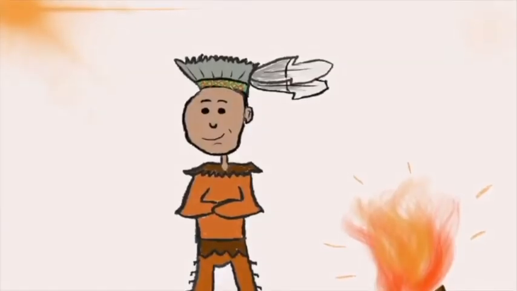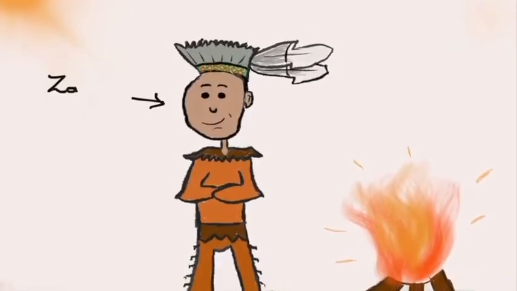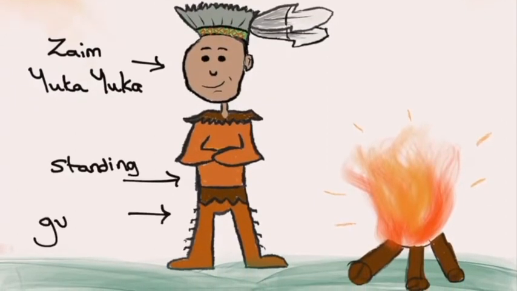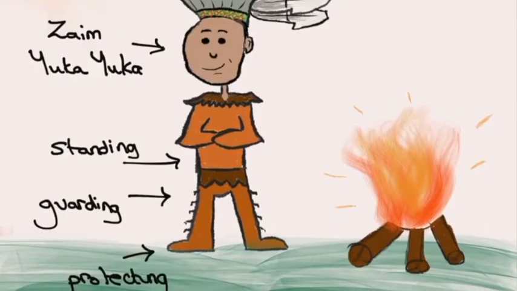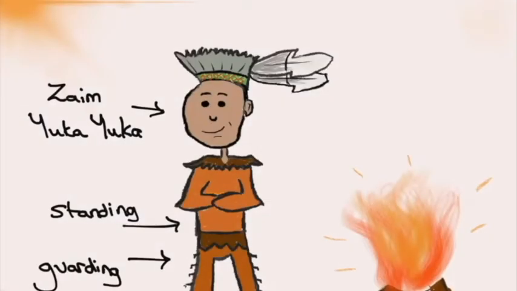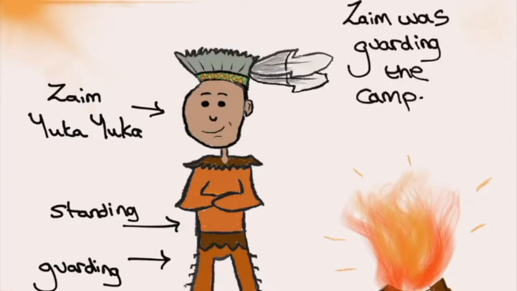This is our first example. Meet Zaim from the Yuka Yuka tribe. What is Zaim doing? He is standing, he's guarding, and he's protecting. I want to write a sentence about Zaim doing all of these things. So I could of course start with his name. I could write, Zaim was guarding the camp. It's okay, right? Makes sense, that is what he's doing, but it could be a lot better. In fact, I feel a bit sleepy reading it.